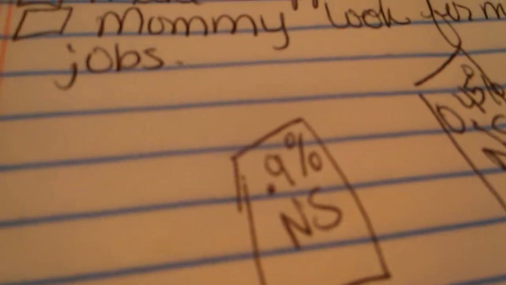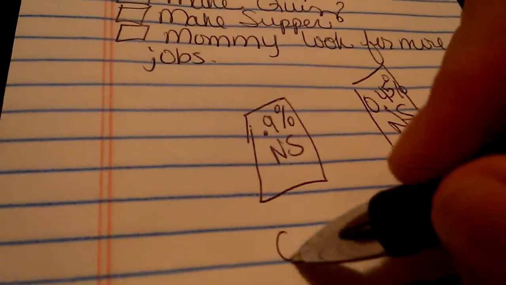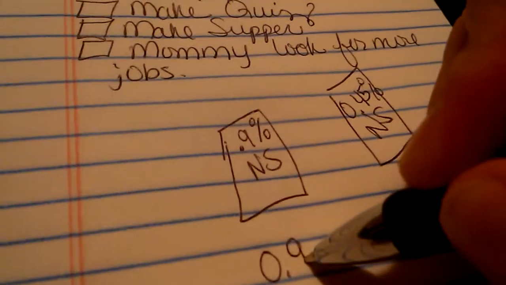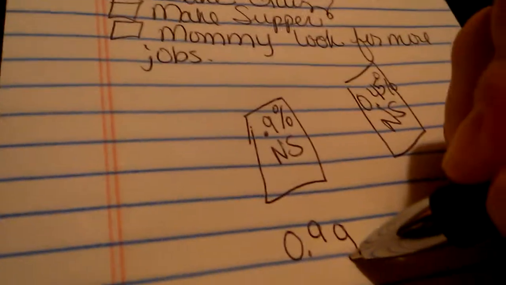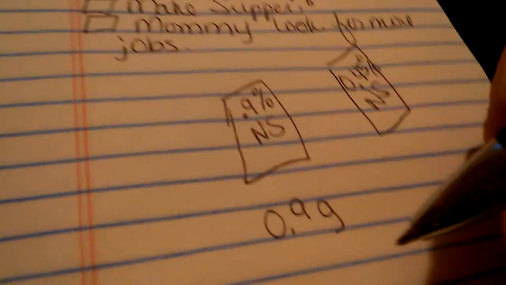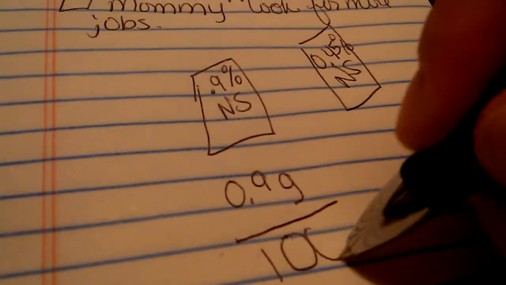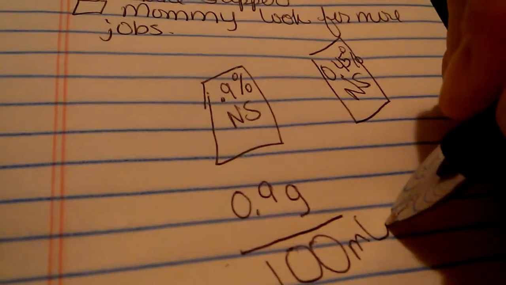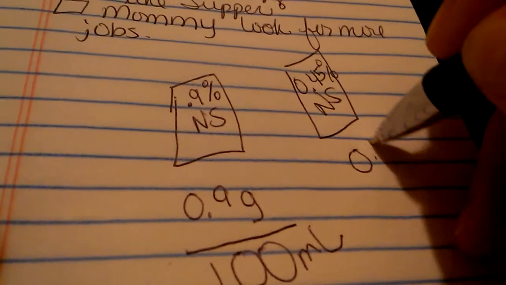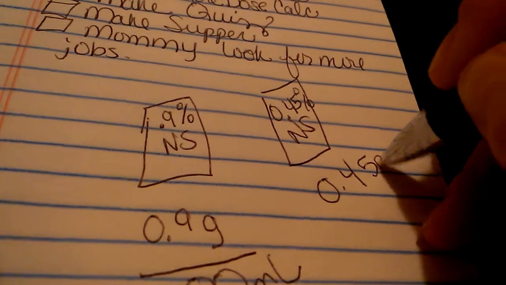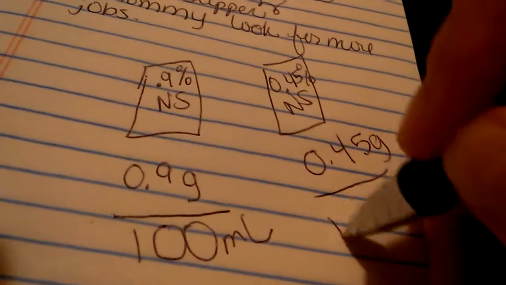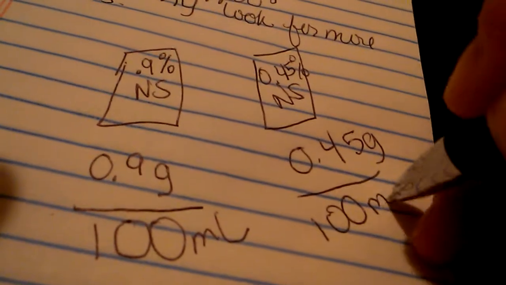Well, what this means is that per 100 mils you have 0.9 grams of sodium chloride per 100 mils. Again, 0.45 grams per 100 mils.